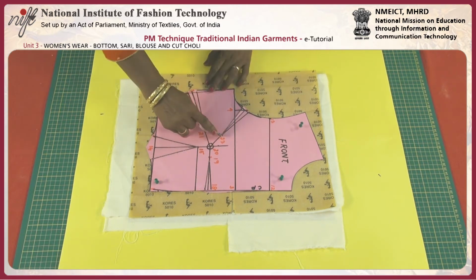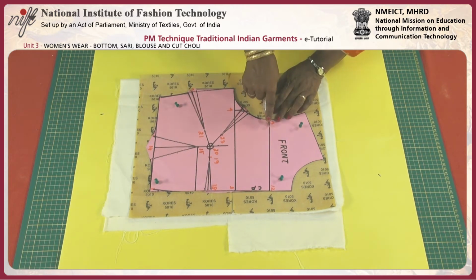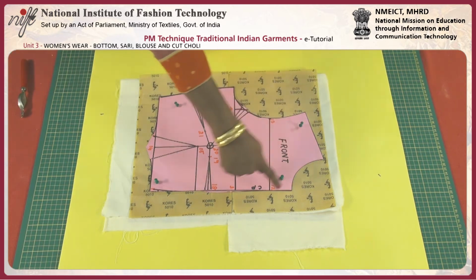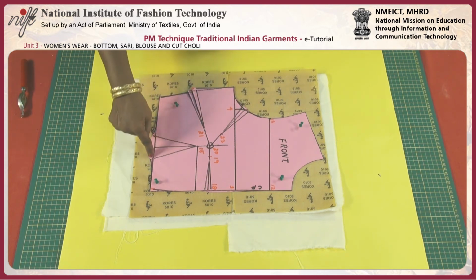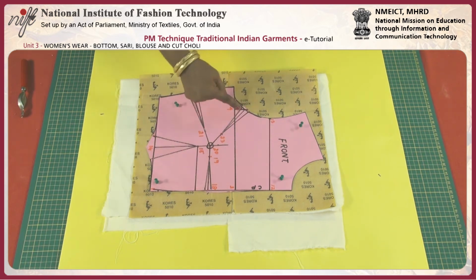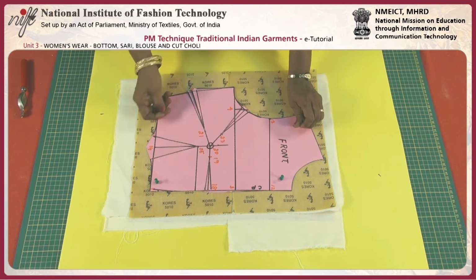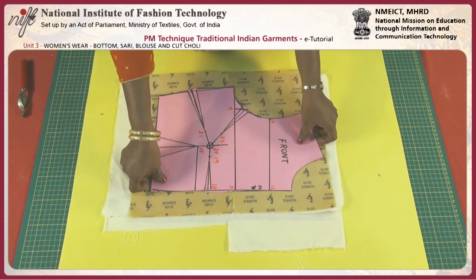Then the across front notch. We traced all the outlines and the dot legs and the dot points and the bust point. Now remove the pins and remove the pattern.